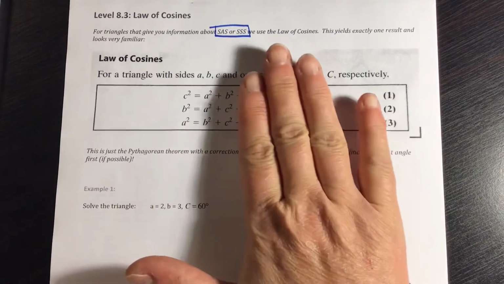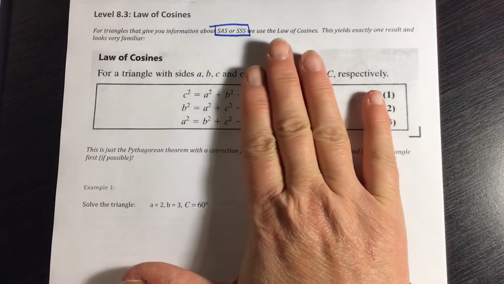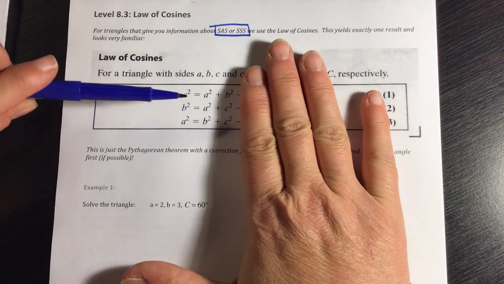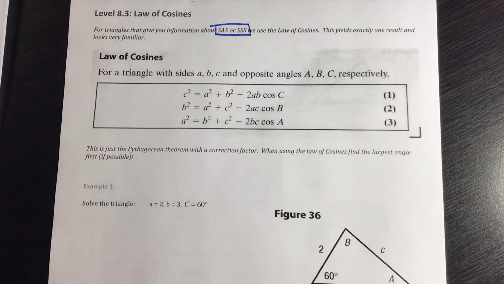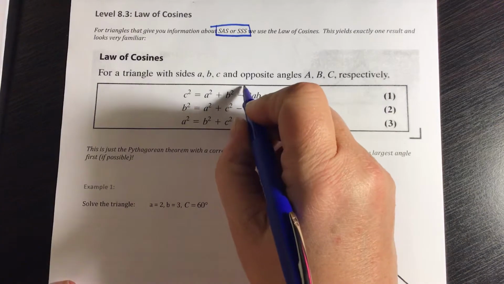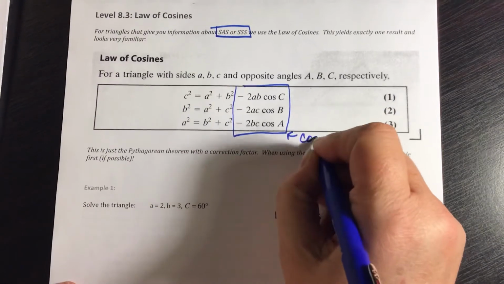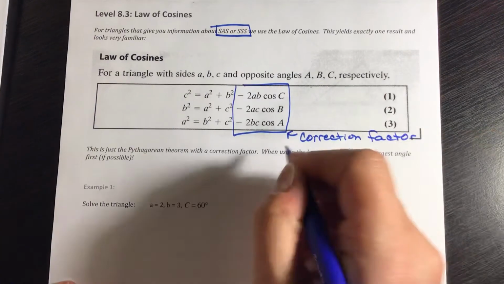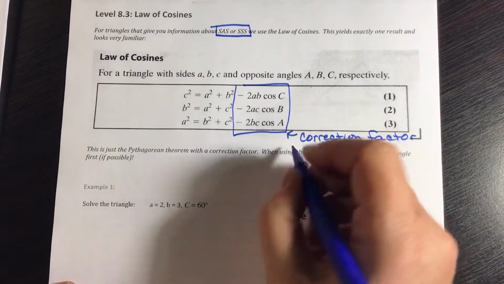If I cover up this part here that's being subtracted, it looks like the Pythagorean theorem, c squared equals a squared plus b squared. And remember that the Pythagorean theorem is only used on right triangles, and this part right here is called the correction factor. This is the correction factor for not being a right triangle.